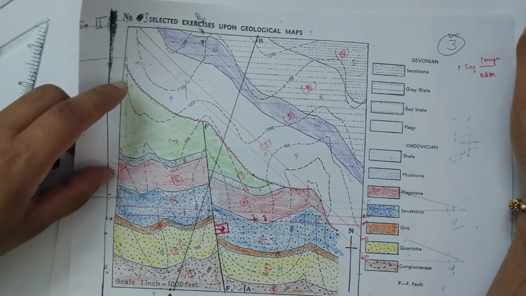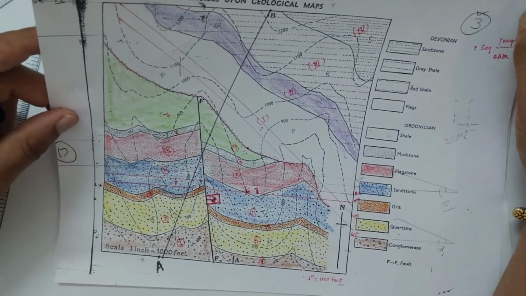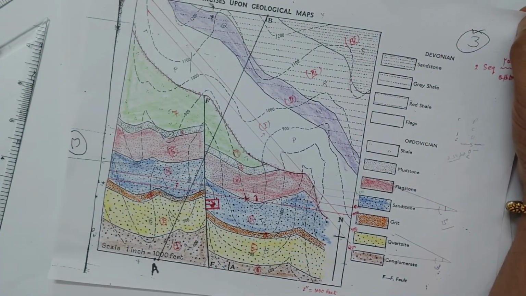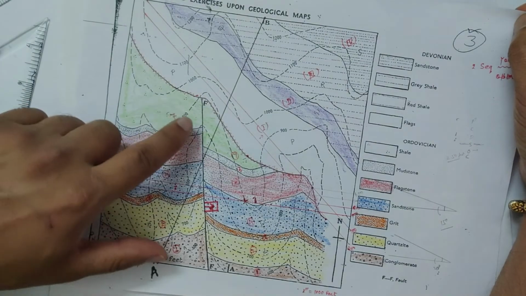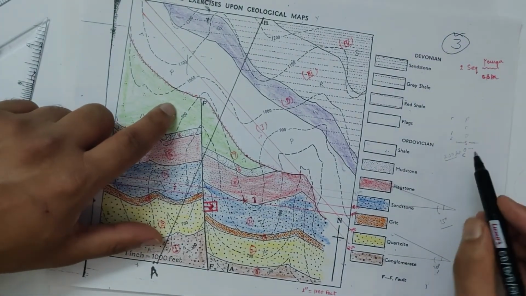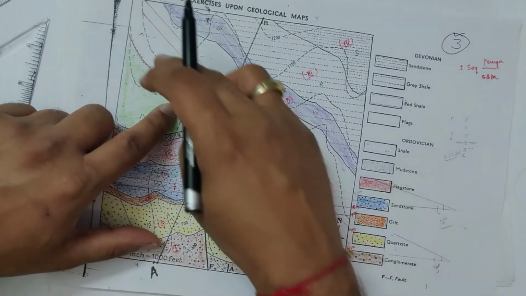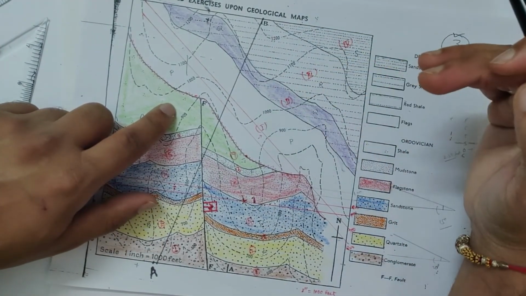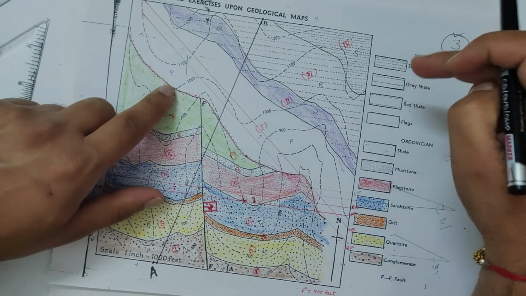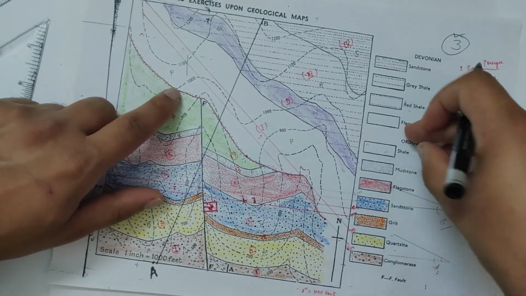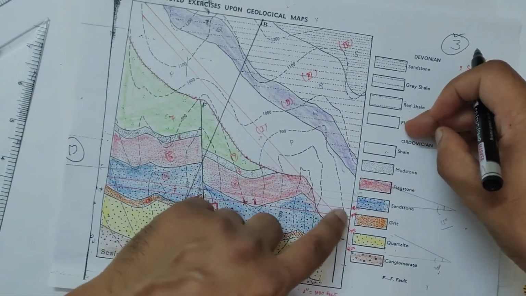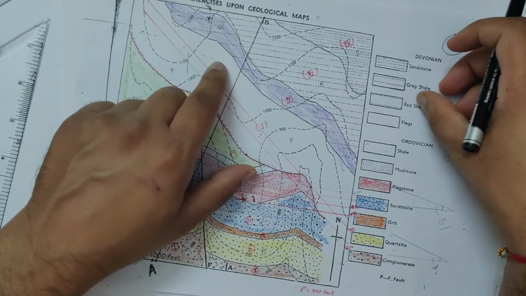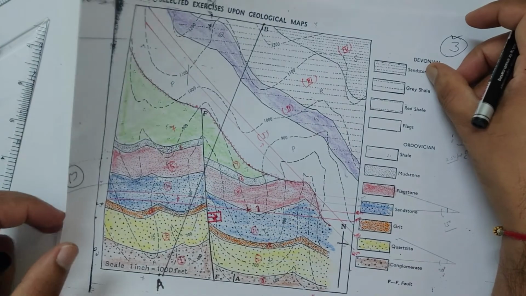Then the area was uplifted and tilted through 5 degree in the direction AV, and it was exposed for erosion during Silurian time that led to the development of angular unconformity. Then the area again subsided in Devonian, and deposition of bed first, that is flag, took place over this unconformable basement, followed by conformable deposition of red shale, grey shale, and sandstone bed.